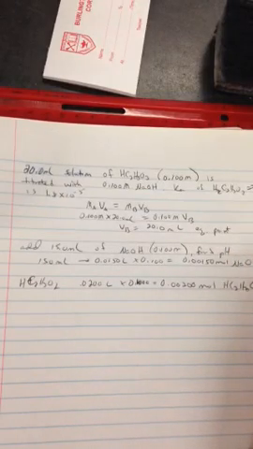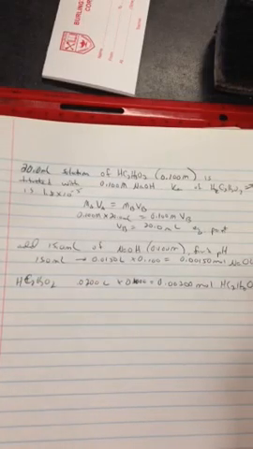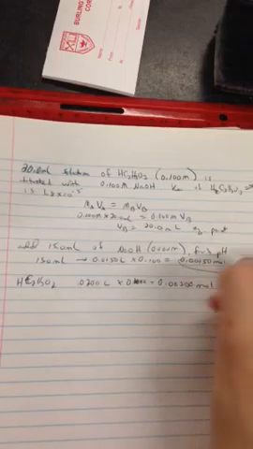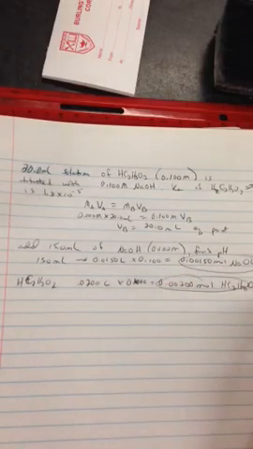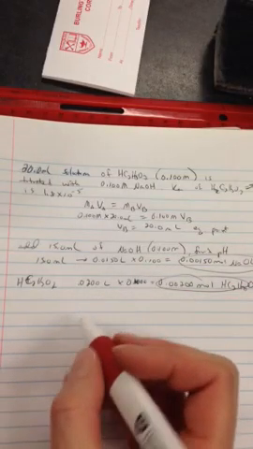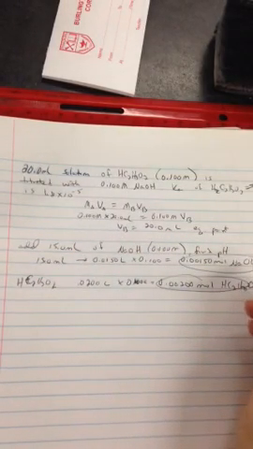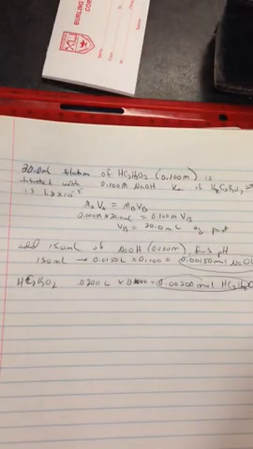So we have our starting amounts of what was added into this flask together. Looking at the stoichiometry, I have this much sodium hydroxide and this much acid. The limiting reactant here is the sodium hydroxide, which is all going to be reacted at this point.